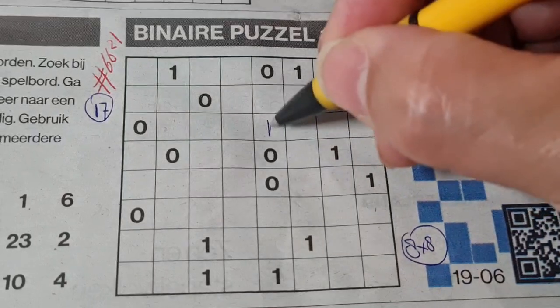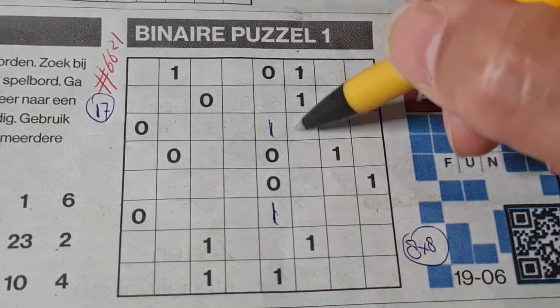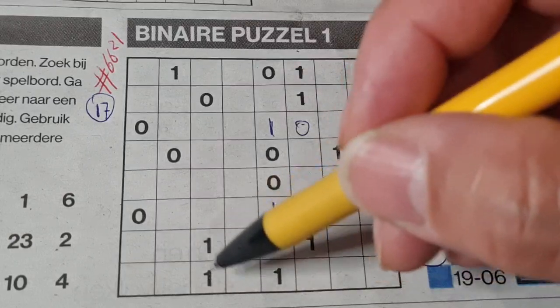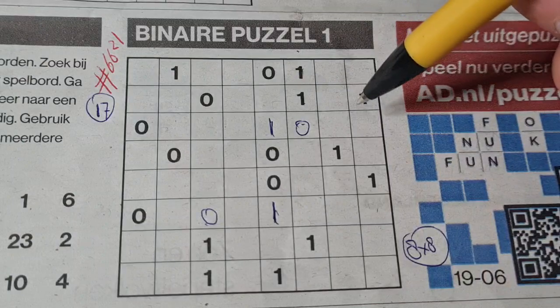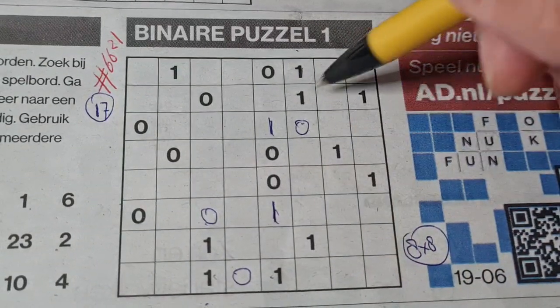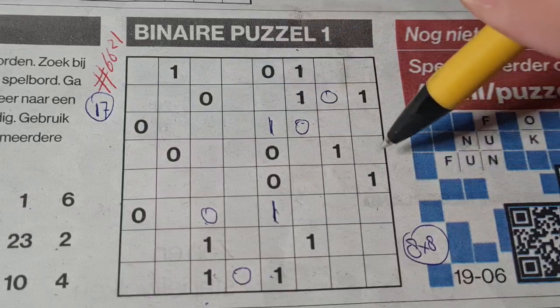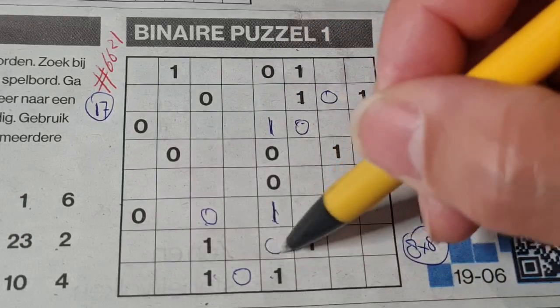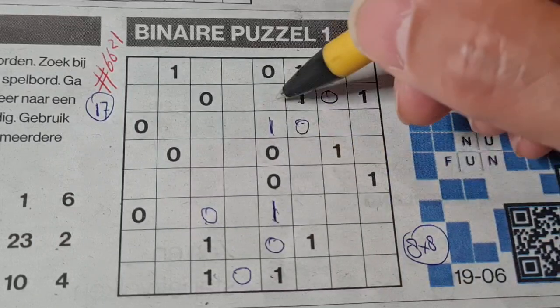Double O, here one, there one. We have a double one here. Here no, there no. Double one here. Here no, there no. Then between two ones comes an O. Between two ones comes an O. Between two ones comes an O. 4 O's we have here, so the rest are ones.